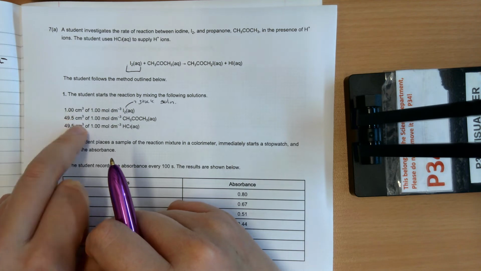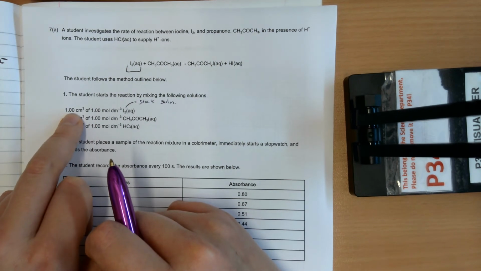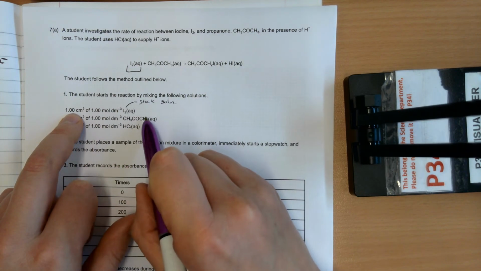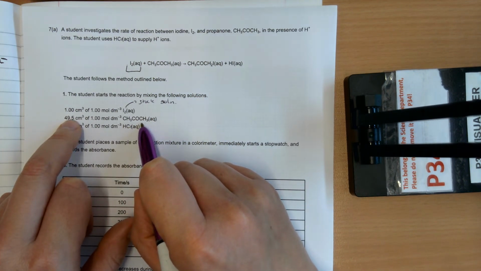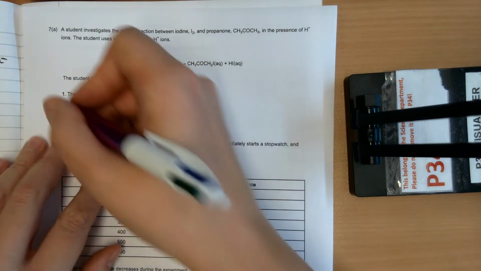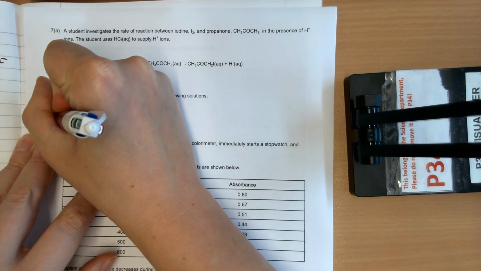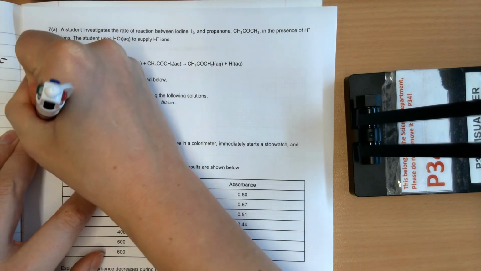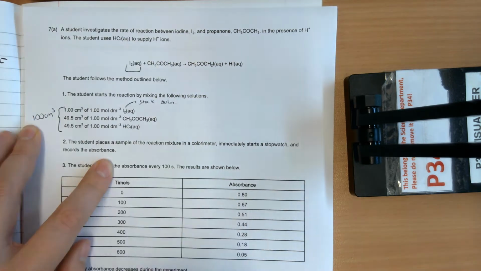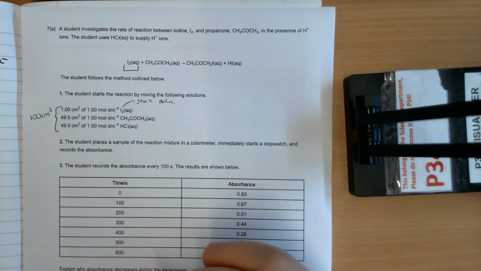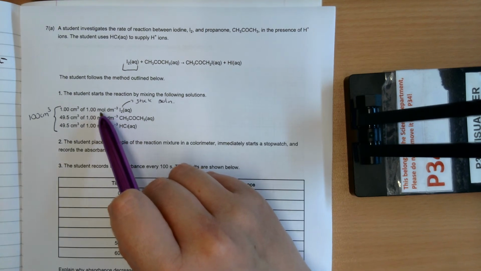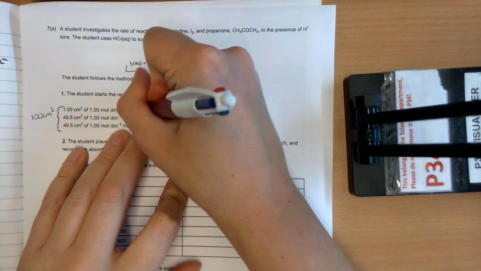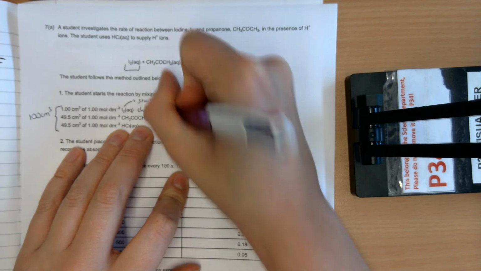But let's look at the reaction solution. You're only adding 1 centimetre cubed of iodine. You're then diluting it with 49.5 of your ketone and 49.5 of your acid. If you add all of those volumes together, you'll see the total volume of your reaction mixture is 100 centimetres cubed. Only 1 centimetre cubed of that is the iodine, so you are diluting your iodine by a factor of 100.